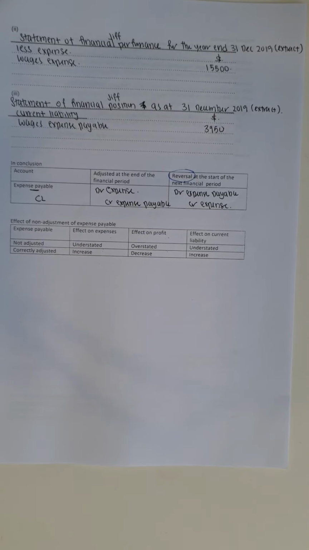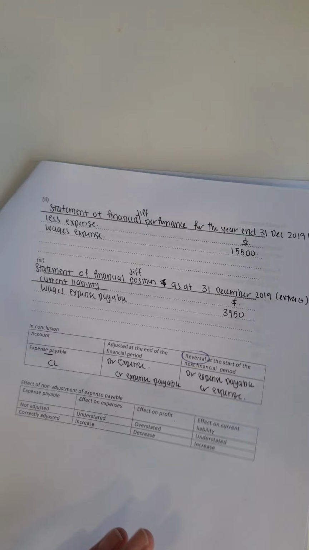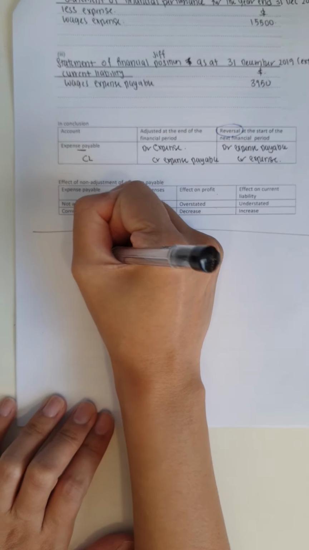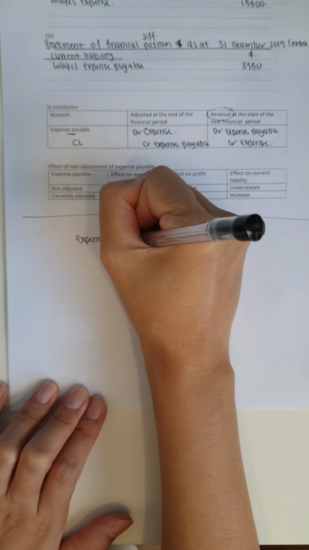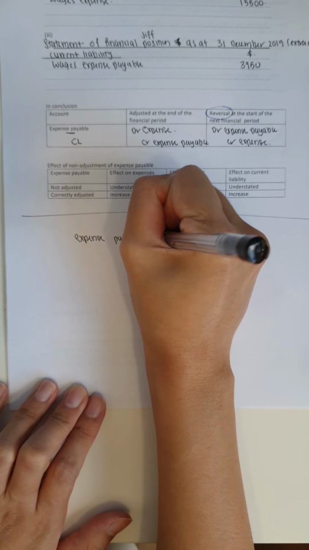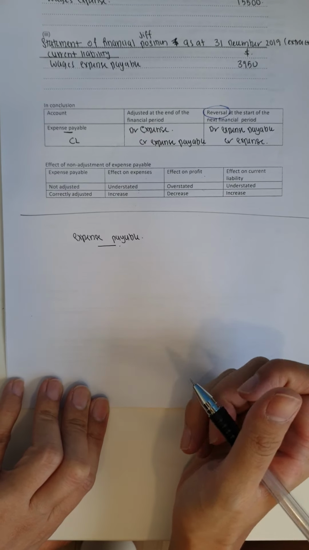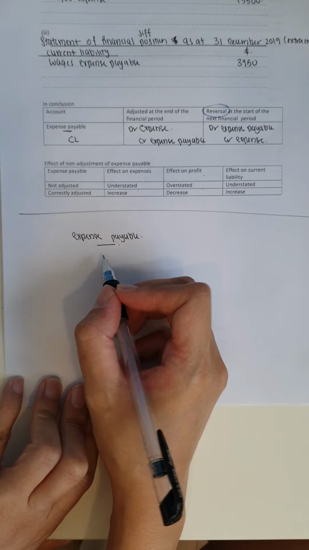Okay, in the last lesson we stopped at these notes, and we talked about expense payable. So I'll do a quick review. What is expense payable? You have used it already, but you have not paid for it yet. So it is an expense incurred but not paid.